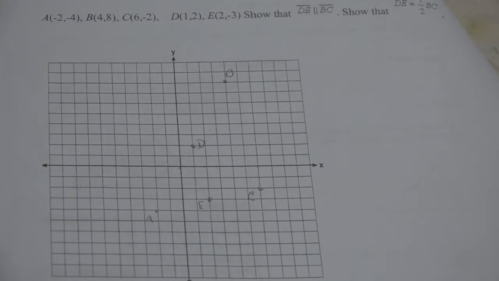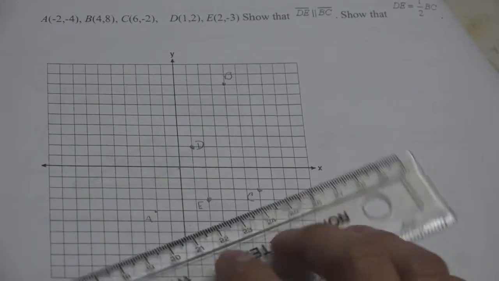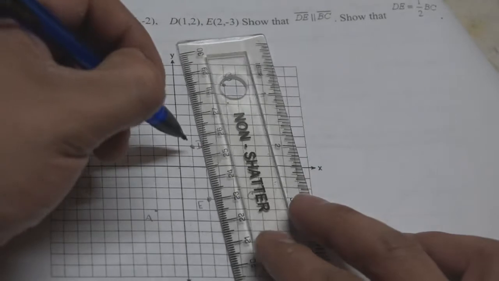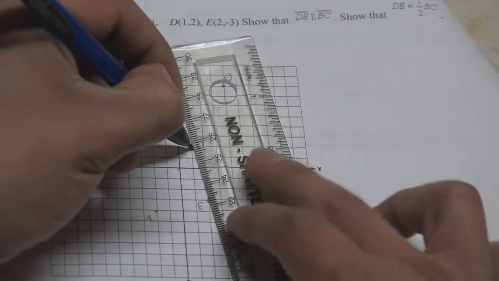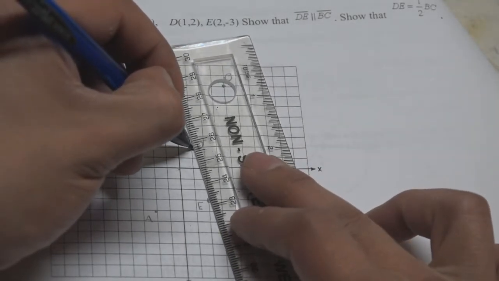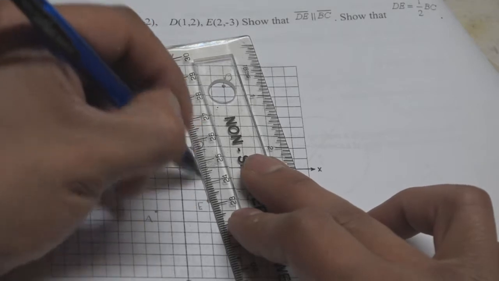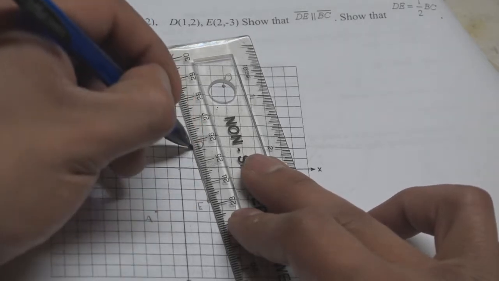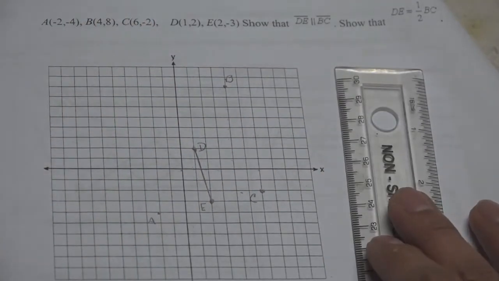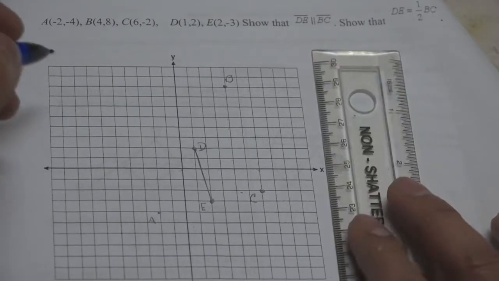So show that DE is parallel to BC. Where is DE? DE is right here. It is parallel to BC.